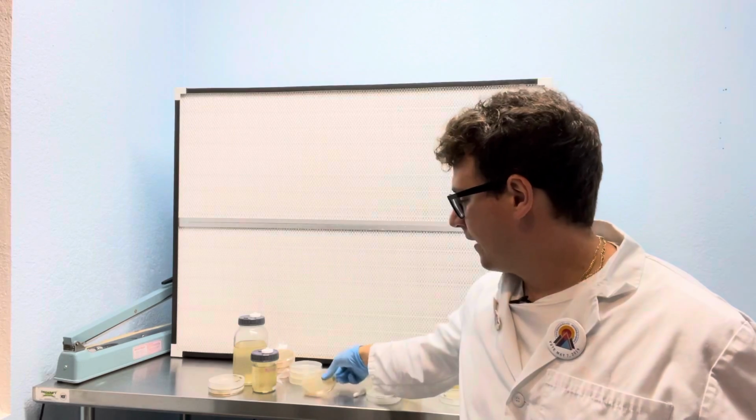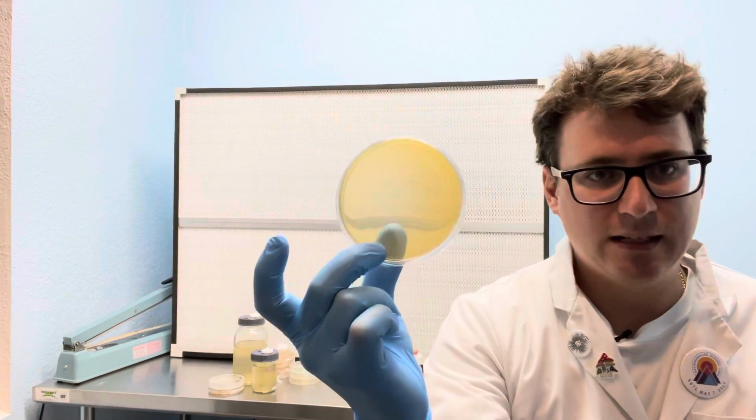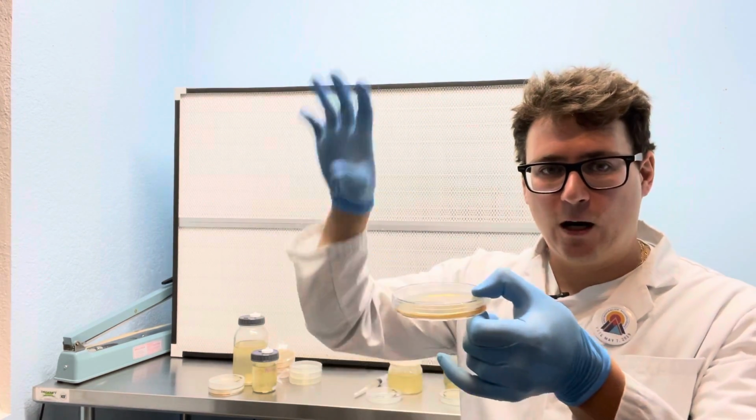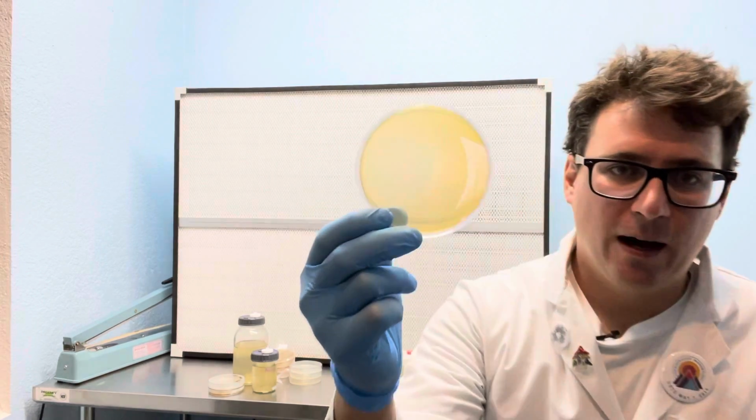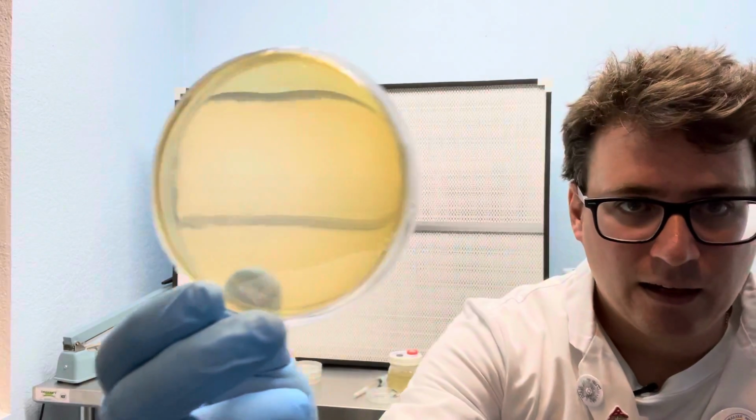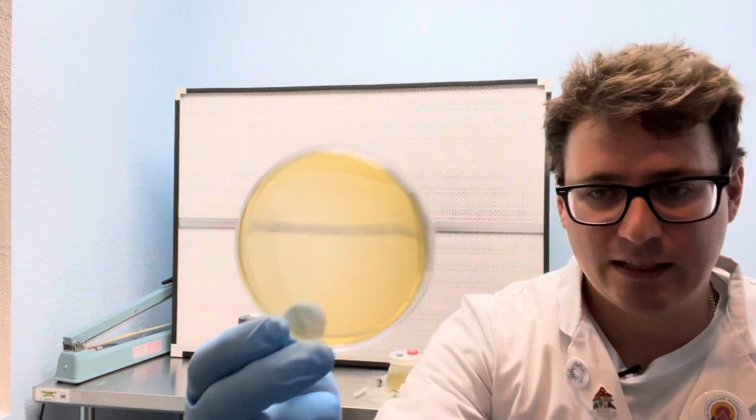This is going to kill any microorganisms that might otherwise be present, and then we'll pour it onto sterile petri dishes and let them cool. These are about a week old, and you can see right through them very easily.